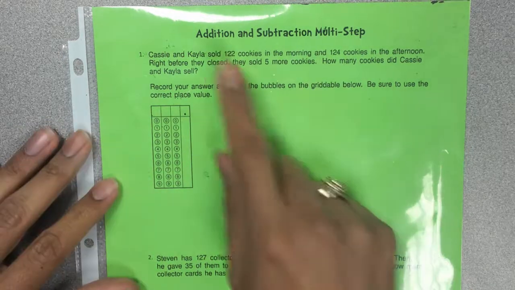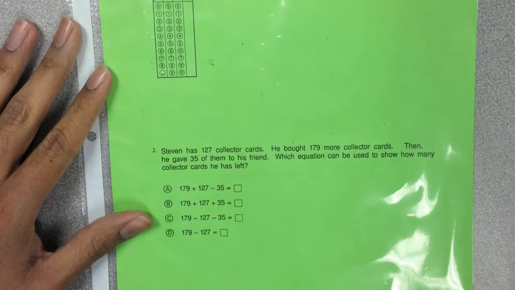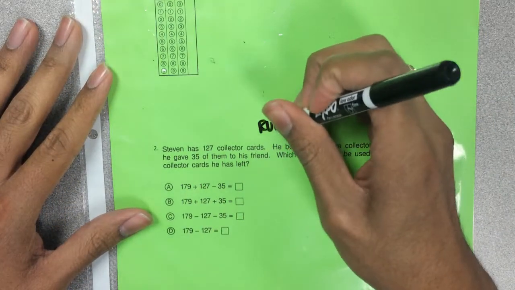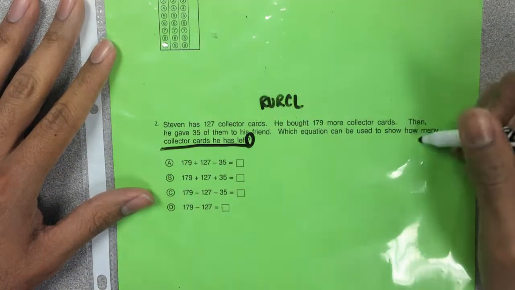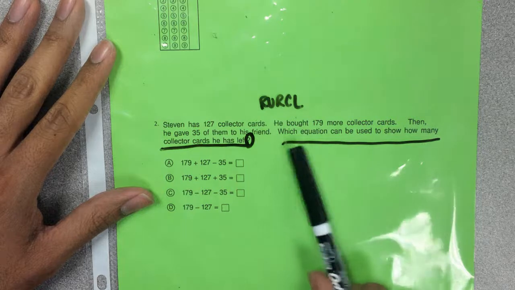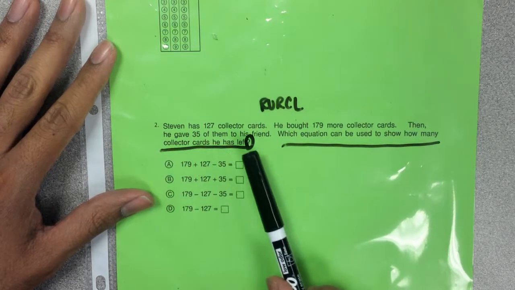Go ahead and take out this paper called Addition and Subtraction Multi-Step. We're going to be looking at number 2. At the top, go ahead and write, "Are you reading closely and looking?" Let's circle the question mark and underline the sentence. It says, which equation can be used to show how many collector cards he has left?